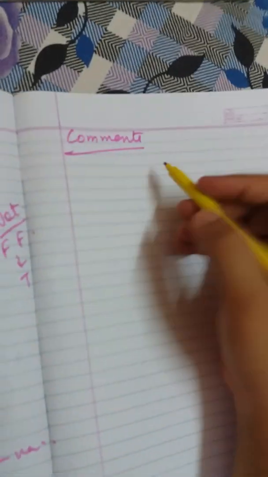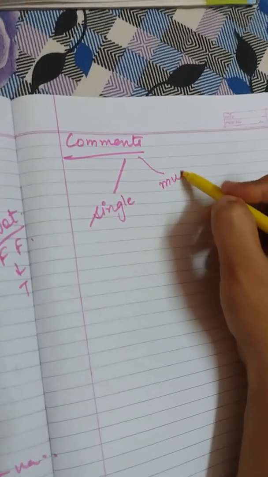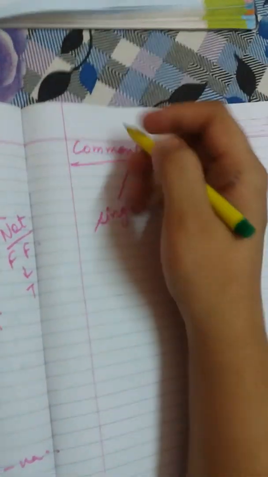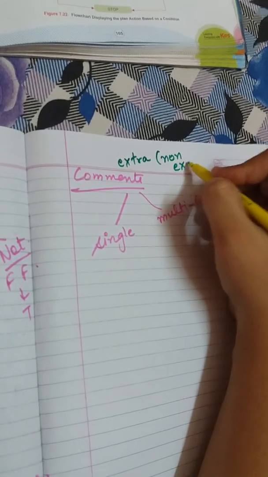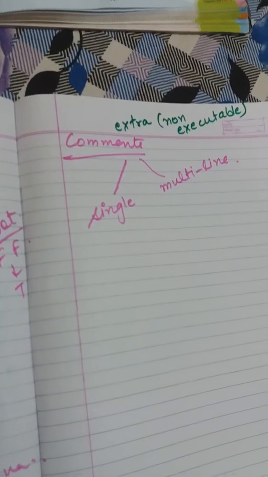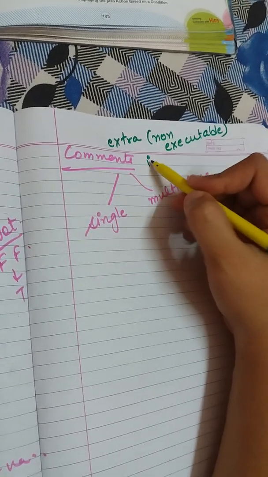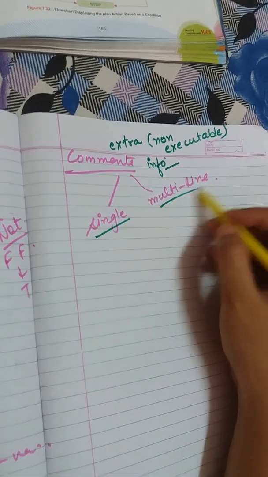Next is comments in Python. Next we have comments in Python. Comments can be single line or multiple line. Now first let me tell you what these comments are. These are the extra or non-executable information. Non-executable means that while running, these statements will not be compiled or executed. And this can be done single line or multi-line.